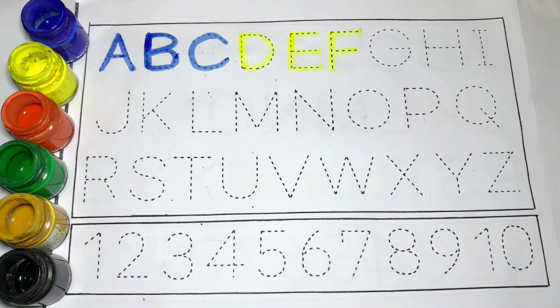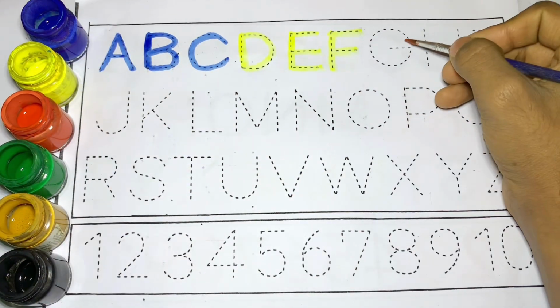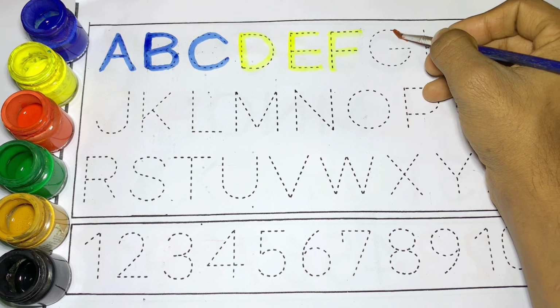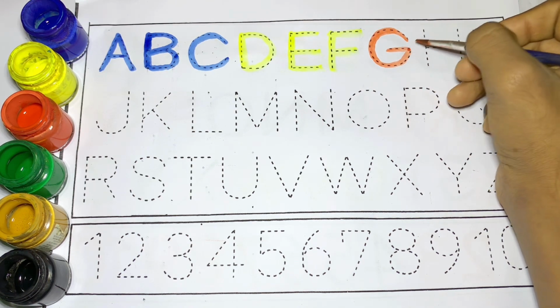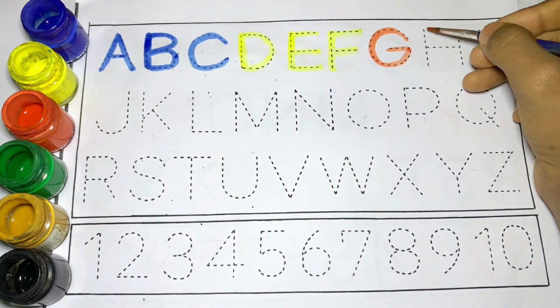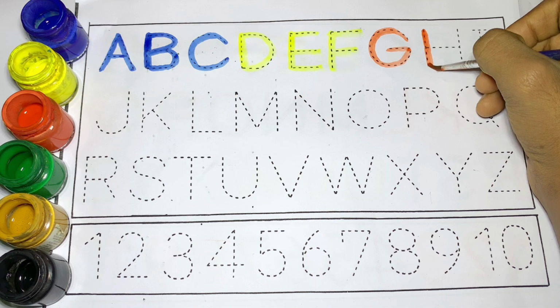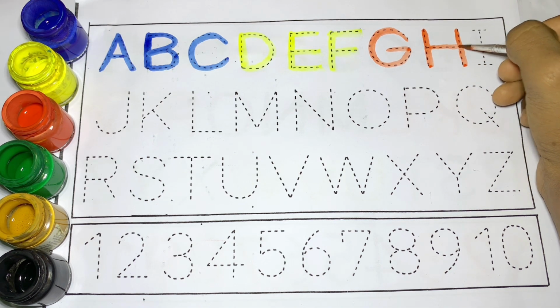Kids now draw G for God, G for glass, and use red color. Kids again use red color and draw H for hand, H for helicopter.